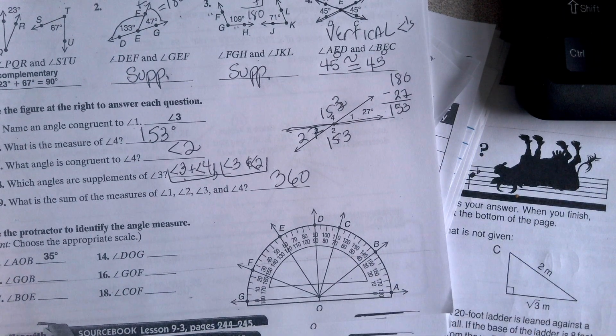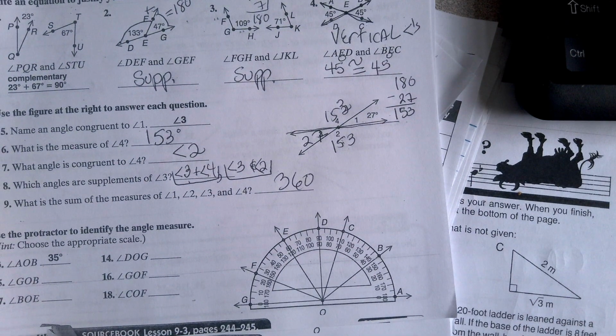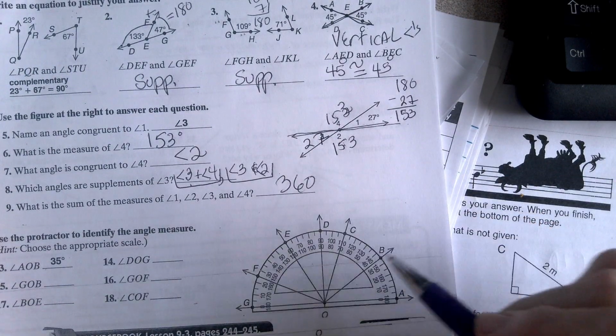I'm number 6. 7. How was it? Oh, and no. All right.